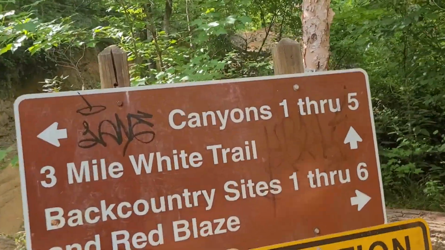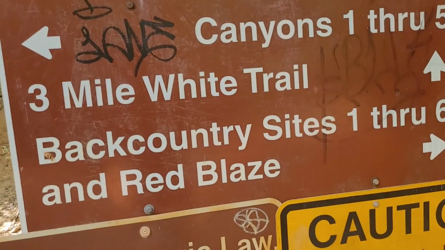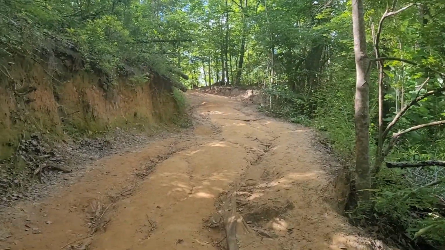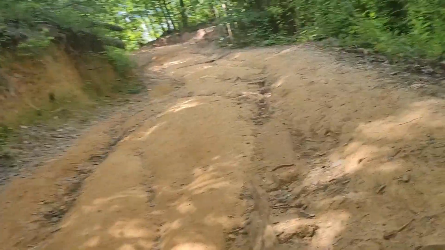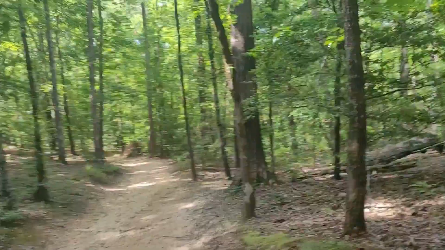So this is a 3 mile, but AllTrails says it was 2.5. So there's some sort of miscommunication, but we're just following white blazes. So up we go. Here we go. First picture on the trail, and will certainly not be the last. Here we go. Alright, guys, we're up at the top of that hill.